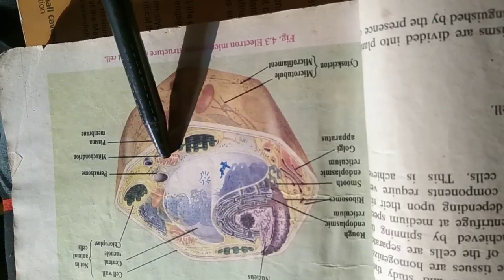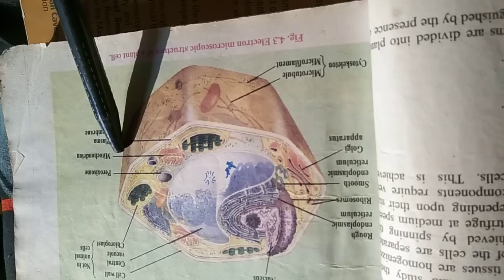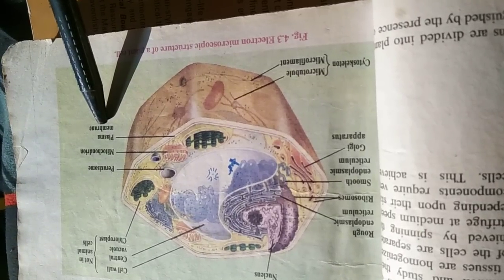Peroxisomes, and this bean-like structure is also called mitochondria, the powerhouse of the cell, and this is called plasma membrane. Here we discussed the differences between animal cell and plant cell.